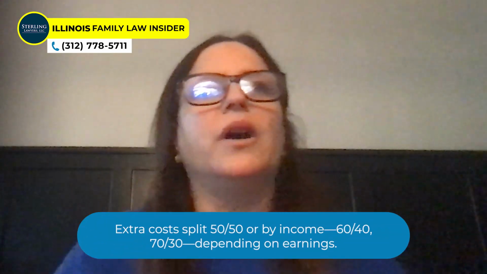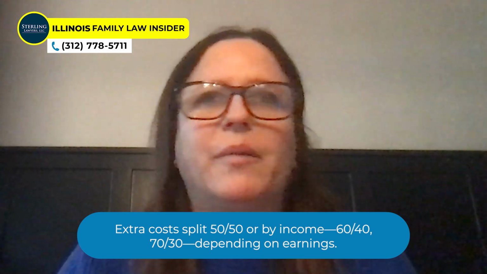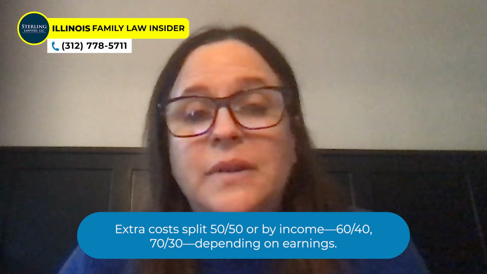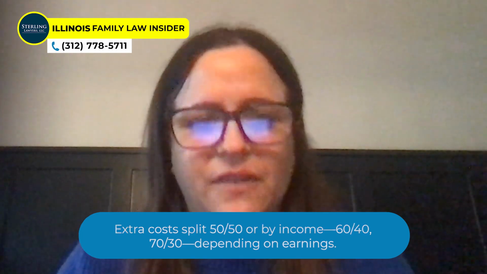Is it a set amount? Is it a percentage? How do those work? Yeah. So usually if the parties are making similar incomes, it's going to be a 50-50 split. But if the parties have very different incomes, it's going to be based on a percentage. So if a party earns quite a bit more, it may be more like a 60-40 split. Sometimes it's a 70-30. Generally speaking, it's more like a 60-40 if it's not a 50-50.